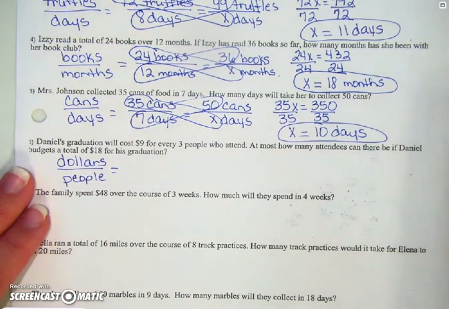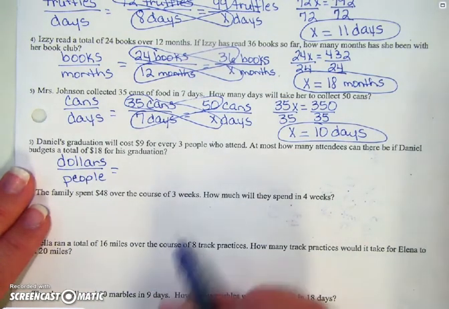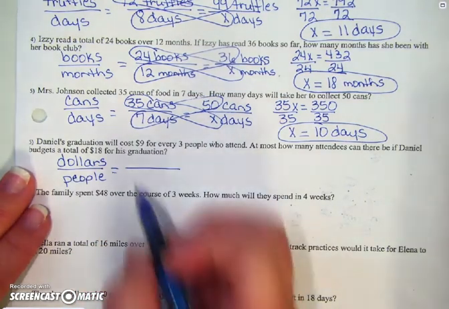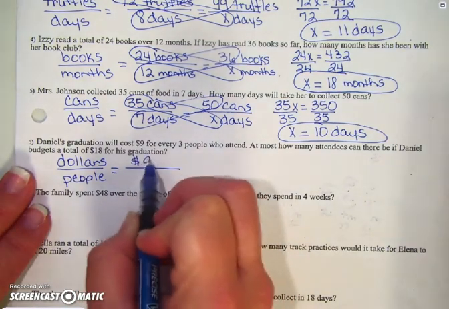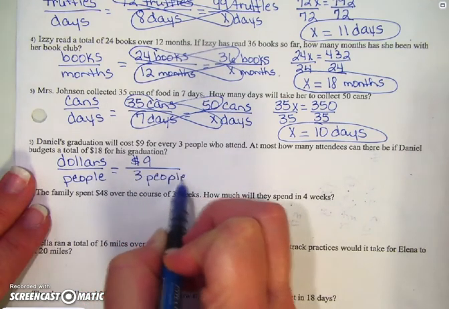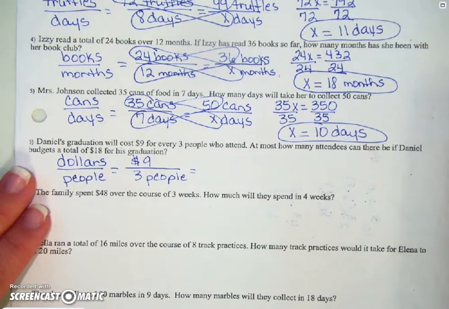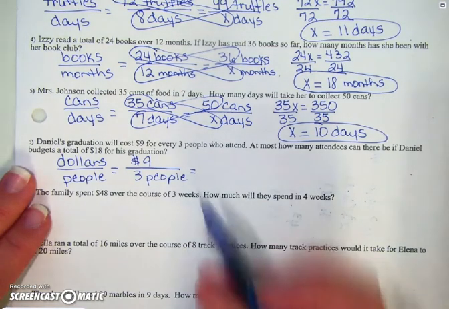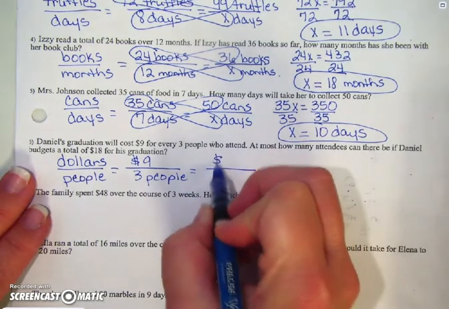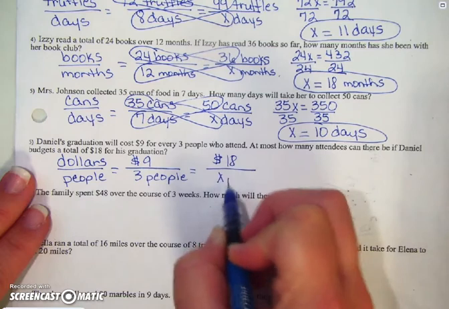Okay, number 12. What is our given ratio here? $9 to 3 people. And the rest of our proportion, number 25. $18 to X people.